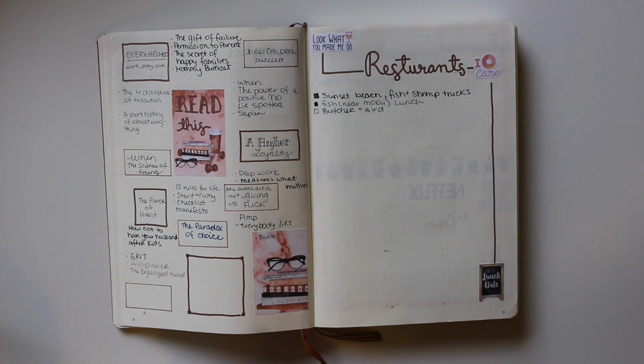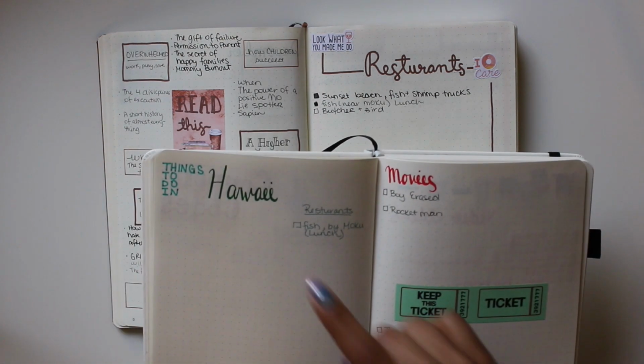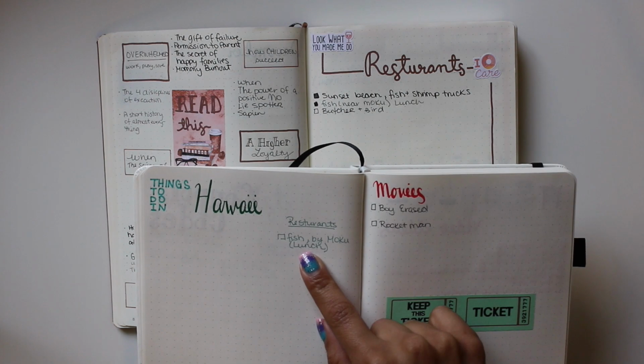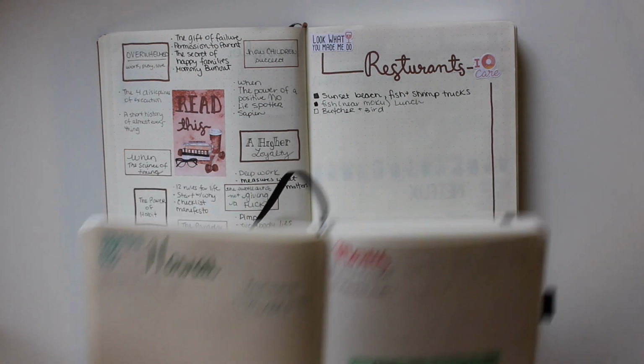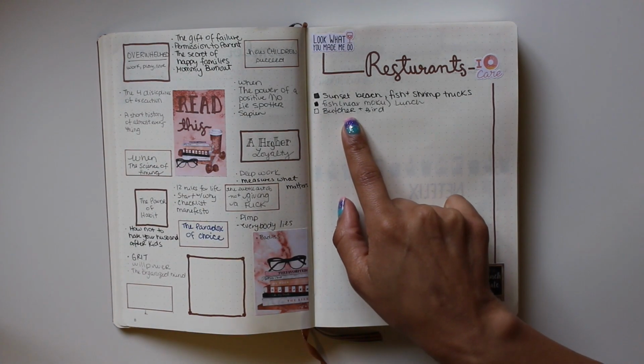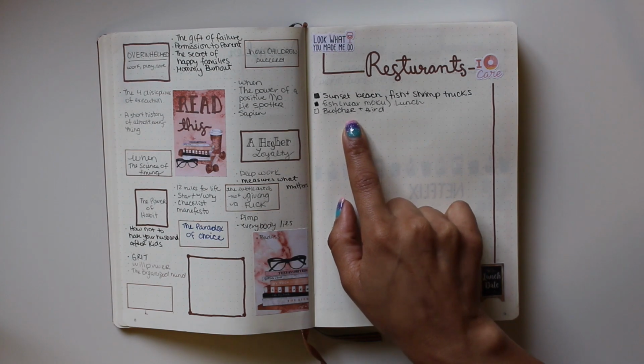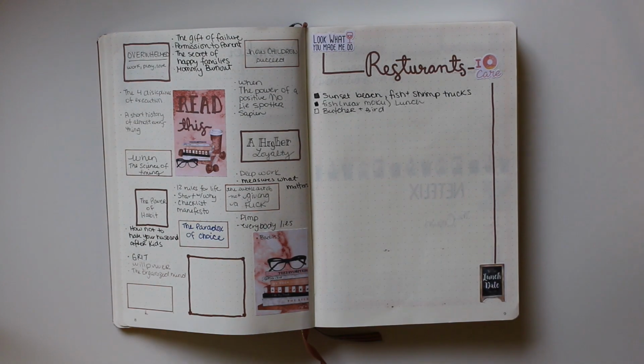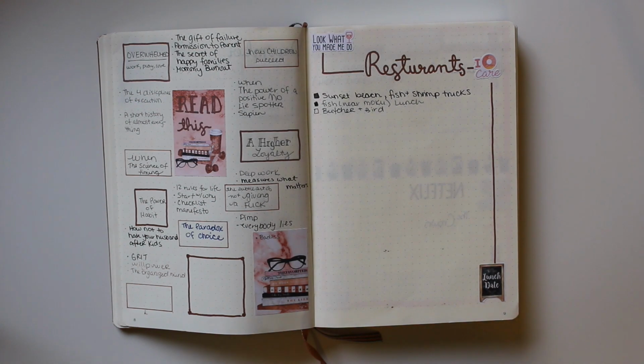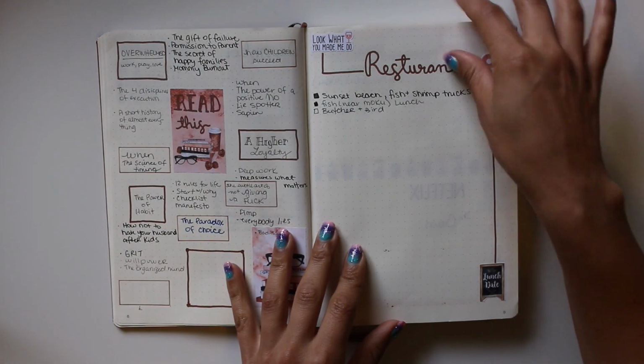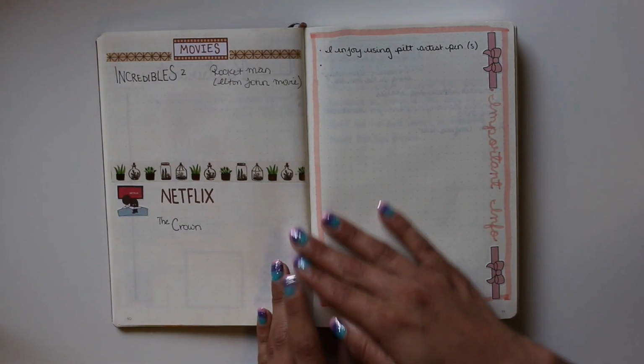I have things to try while in Hawaii. I have a specific restaurant section now in that page. So here I have written down a specific restaurant that I wanted to try. I'd like to try this restaurant called Butcher and Bird, so I want to move that over to that list. So I'm going to go ahead and do that now. And I might try to schedule that for this week because it is our last week of vacation. We took 2 weeks off of work.